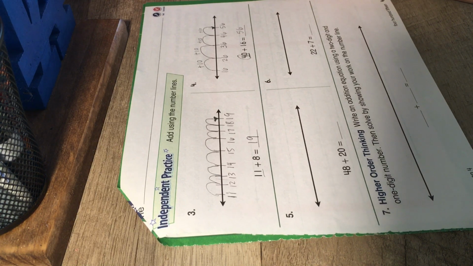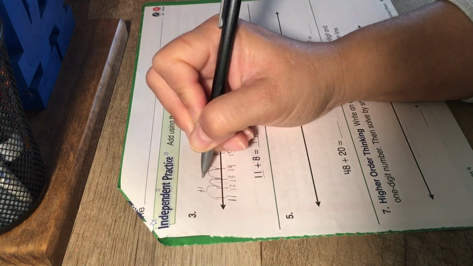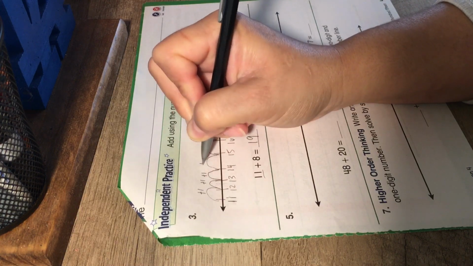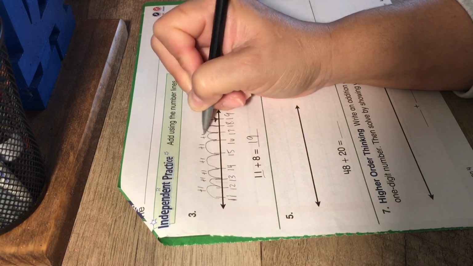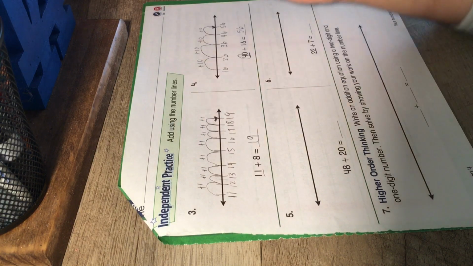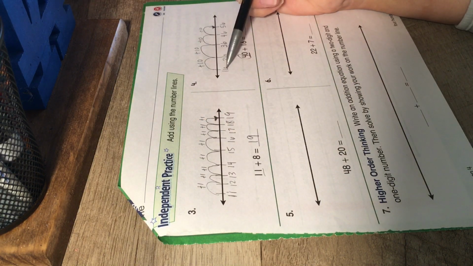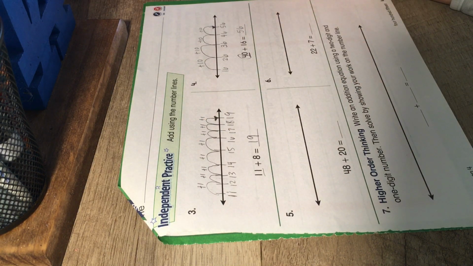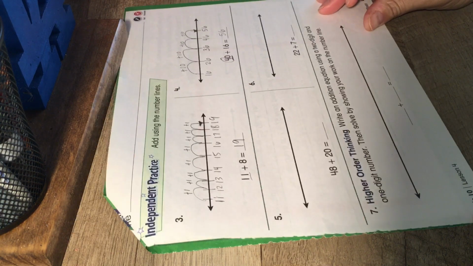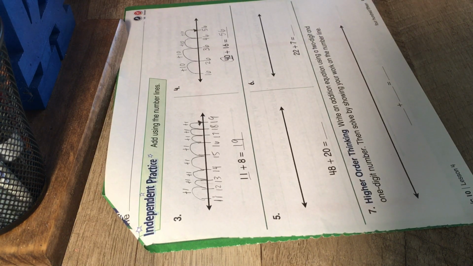Okay. So these are ones, just to go back real quick. Plus 1, plus 1. We know how to do that. The difference between that is we're jumping 10 more instead of 1 more. Okay, number 5. It says 48 plus 20.